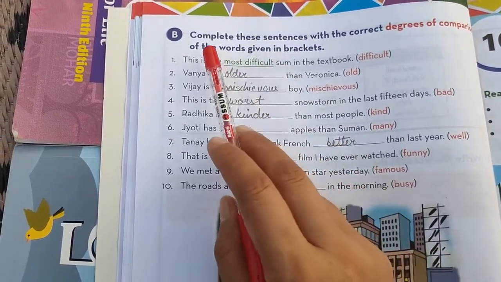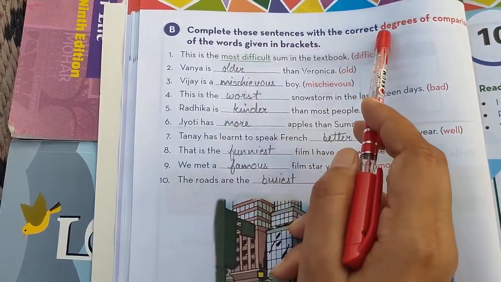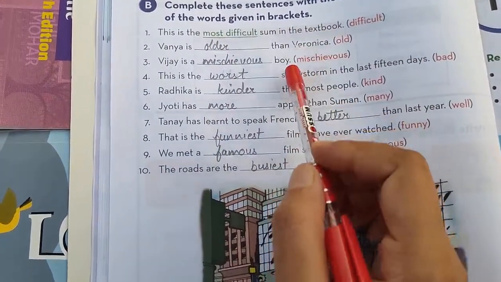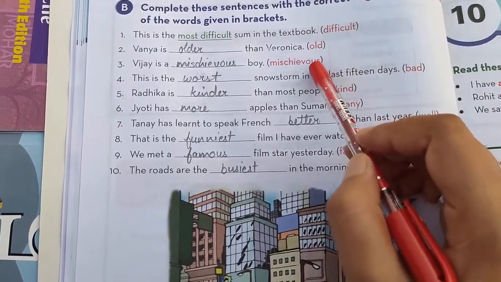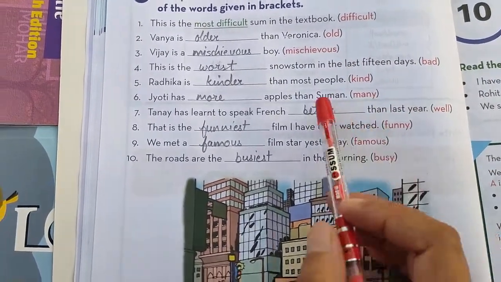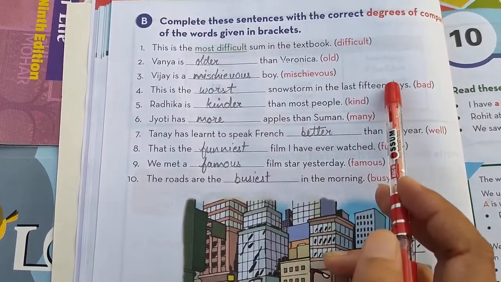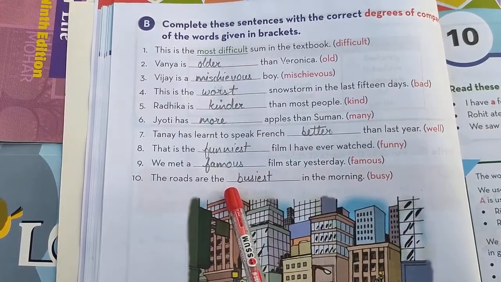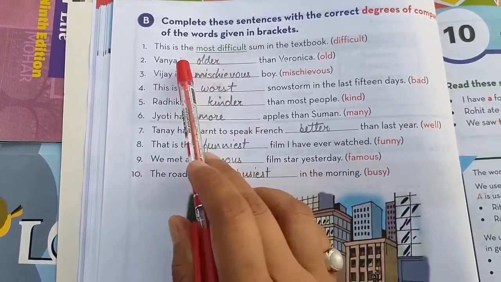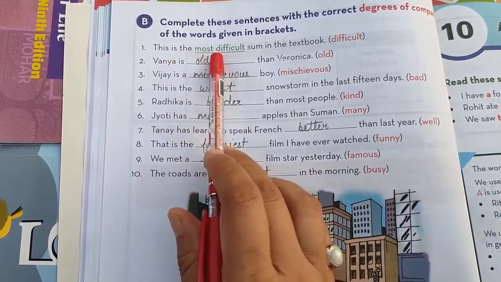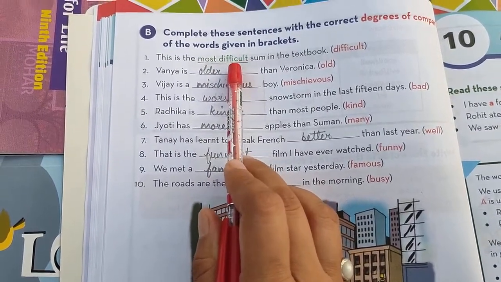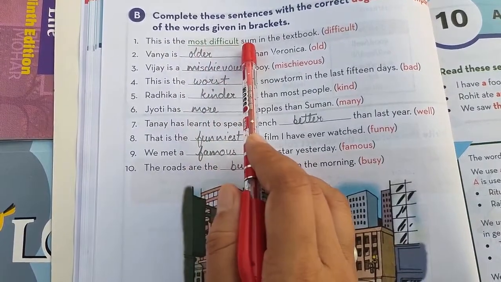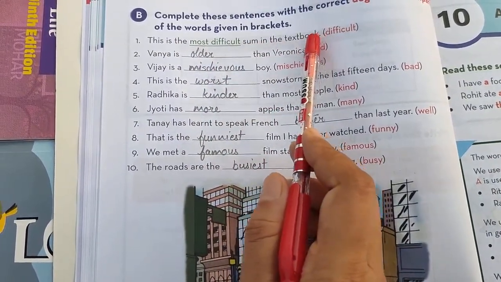See, it's written in the question: complete these sentences with the correct degrees of comparison of the words given in brackets. As you can see, some words are given in the brackets in bold. We have to use these correct degrees of comparison to fill in the blanks. So dear students, in the first sentence, as they have already done one sentence as an example, this is the most difficult sum in the textbook.